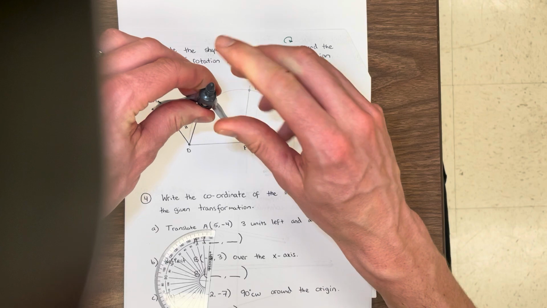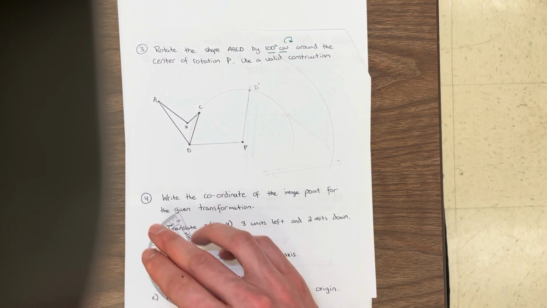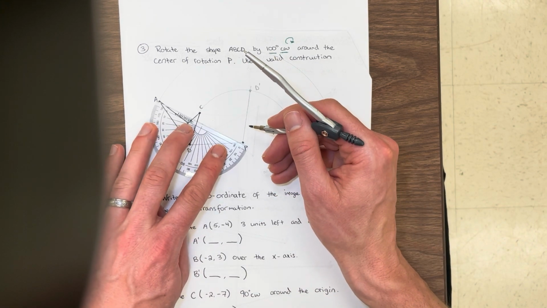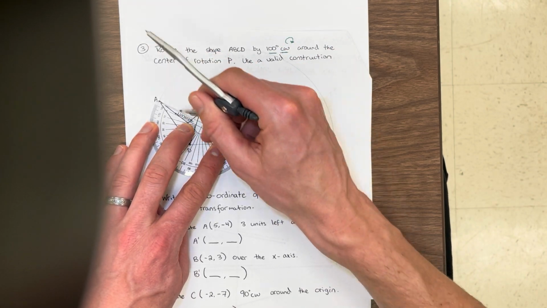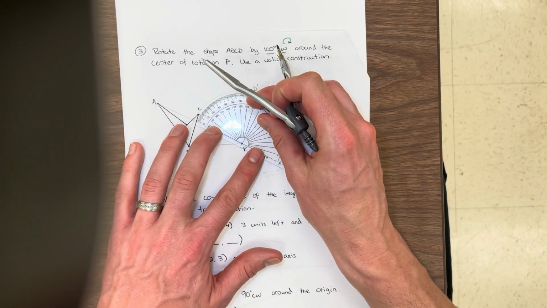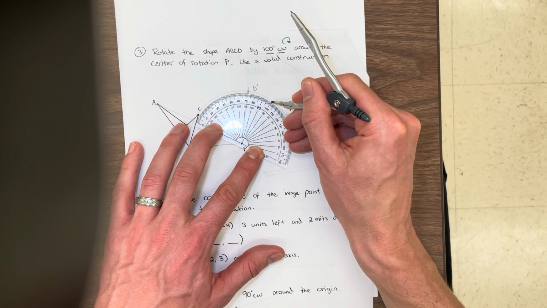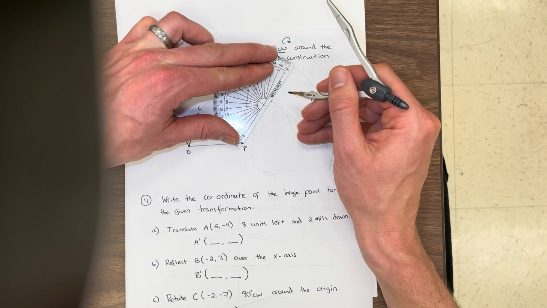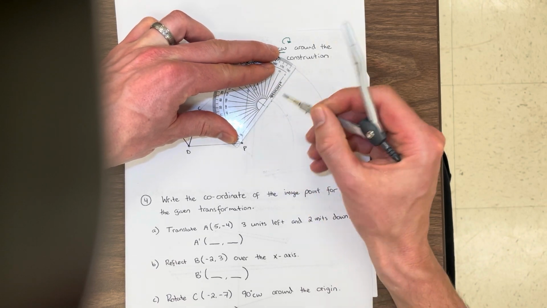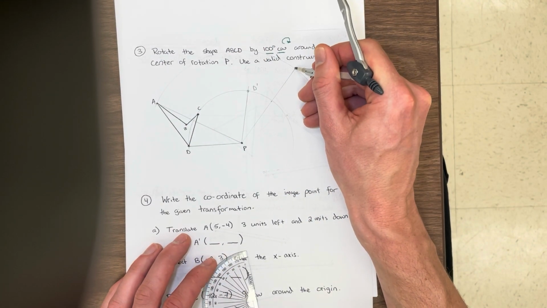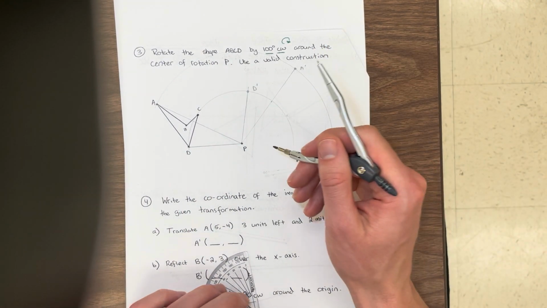So if I'm doing A, draw in my arc. Connect it back to P. Measure my angle. So in my case, 100 degrees. And then connect that back to P and extend it out until it hits my arc. So where it hits that arc that I drew for A is the location of A prime. 2 more times.